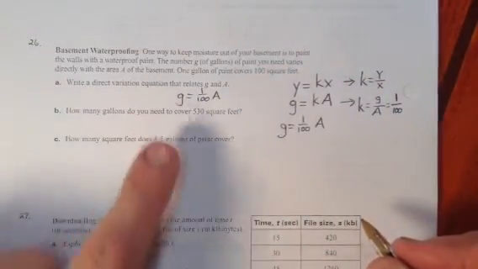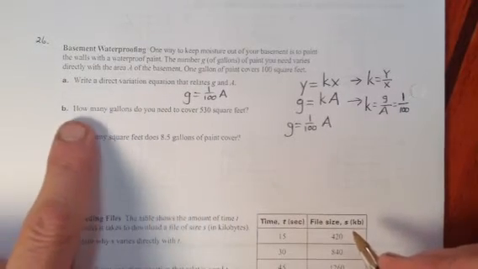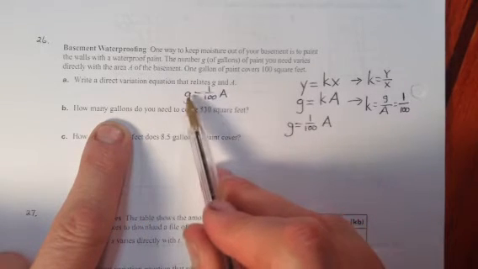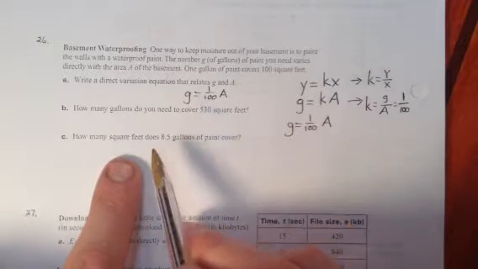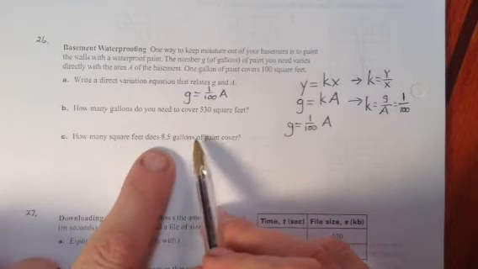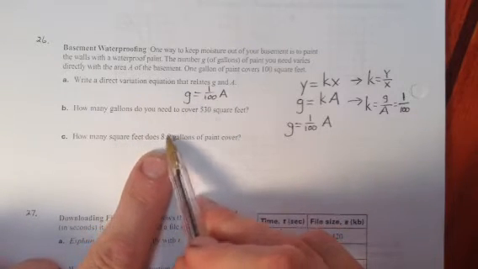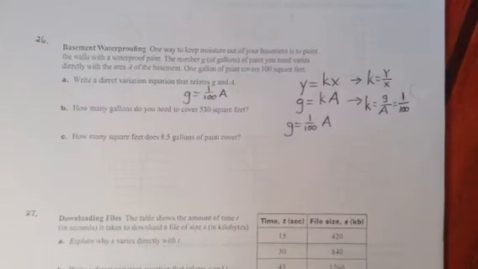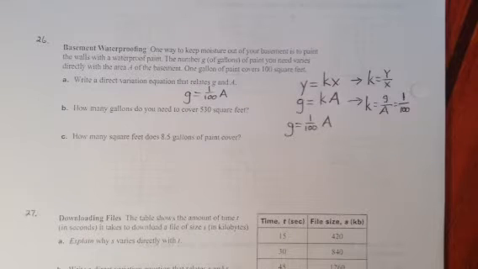Now, go ahead and use that to answer the questions here. When you're asked how many gallons, we don't know. We're going to plug something in for A and multiply, and that will tell me the number of gallons. Over here, how many square feet, which is area, does 8.5 gallons of paint cover? So I would put in 8.5 for G, and I would solve for A. So go ahead and do that right now, and you'll be able to answer word problems that involve direct variation. Go ahead and press pause and work them.